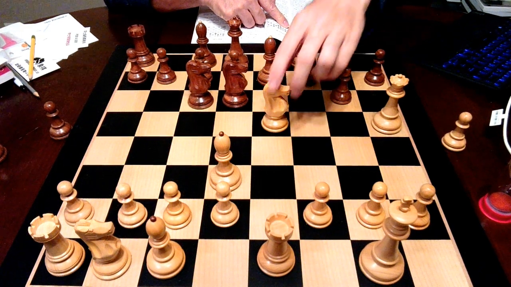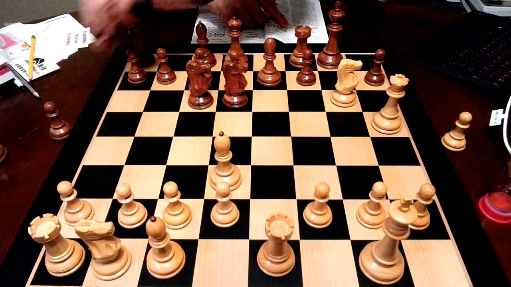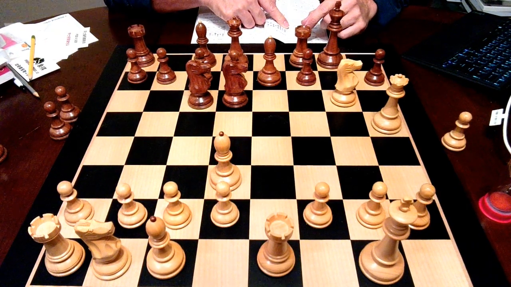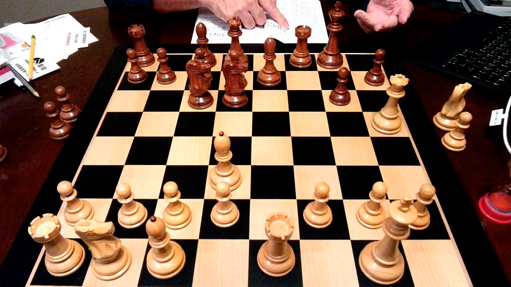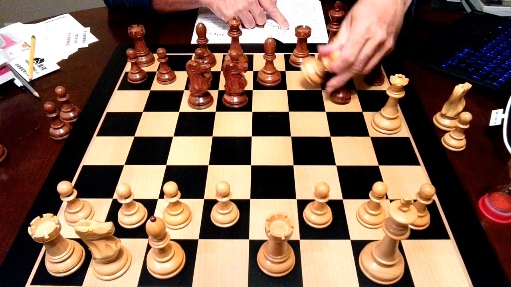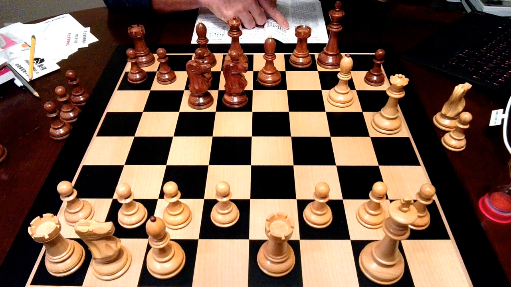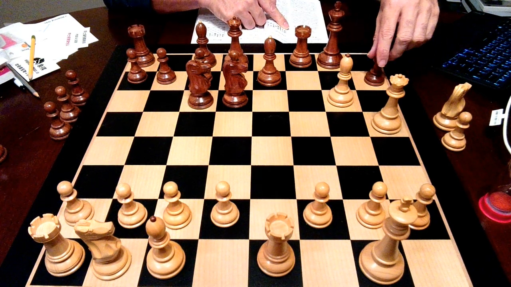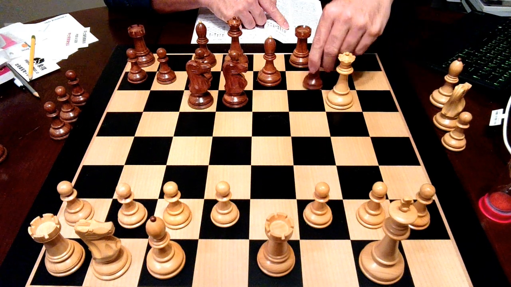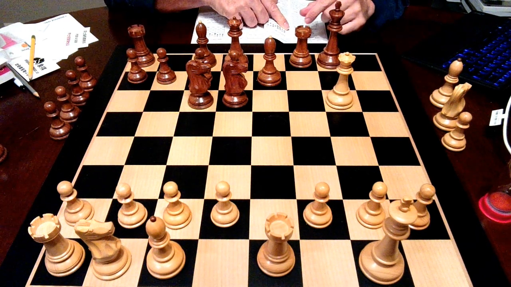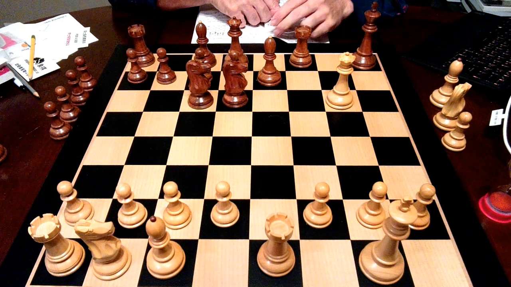Okay, white played knight takes g6, f takes g6, and guess what? Boom! Bishop takes g6, h takes g6, queen takes g6, and now king h8.